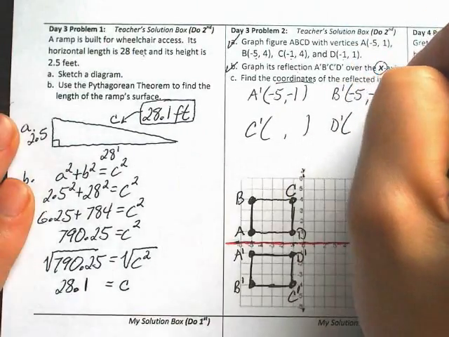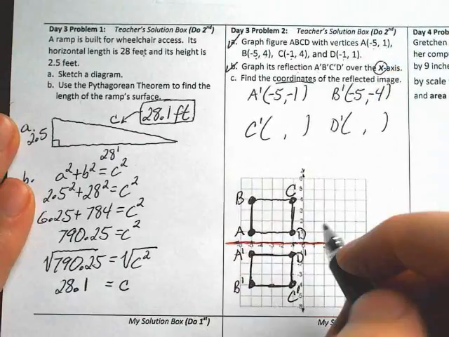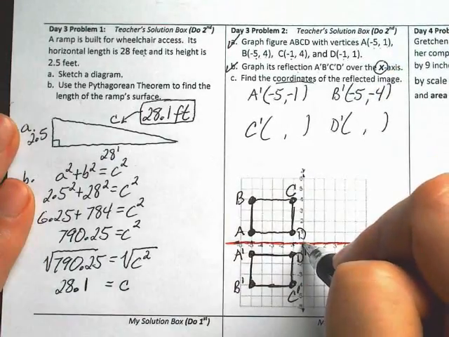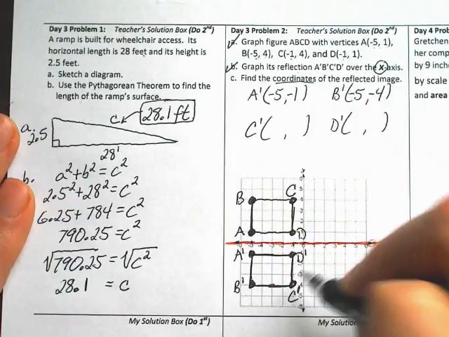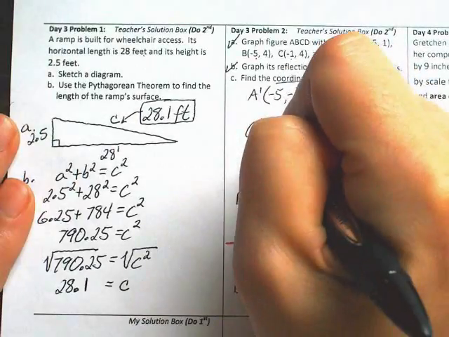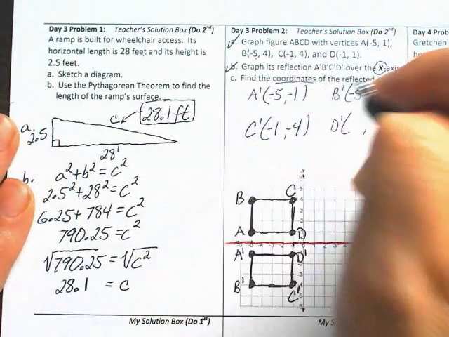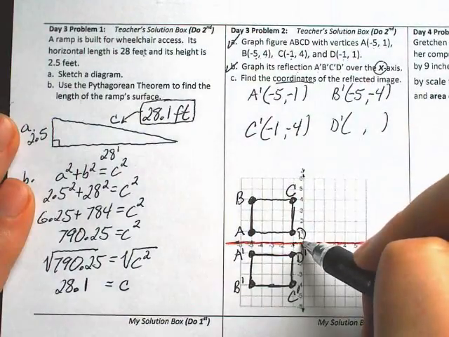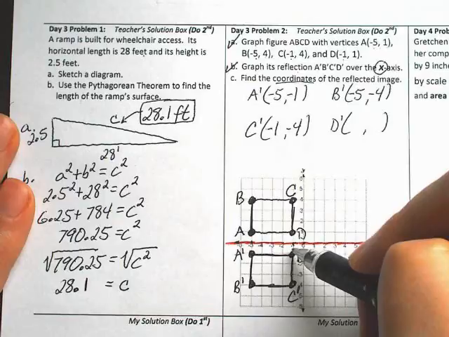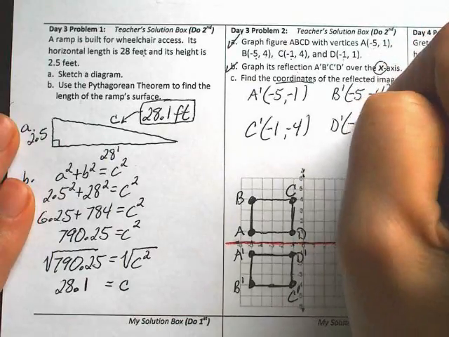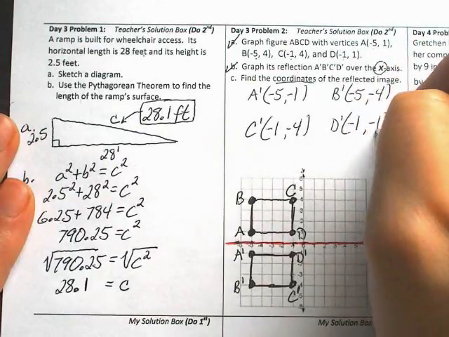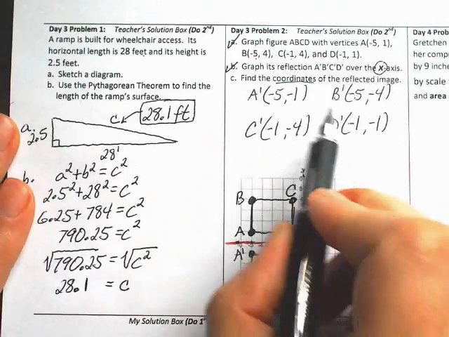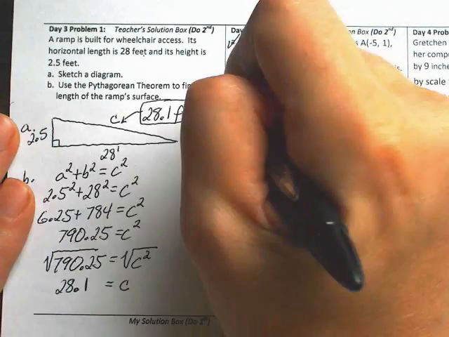-5, -4. Now C prime, from the origin, left 1, down 4. -1, -4. And D prime, from the origin, left 1, down 1. -1, -1. These are the coordinates for our reflected image.